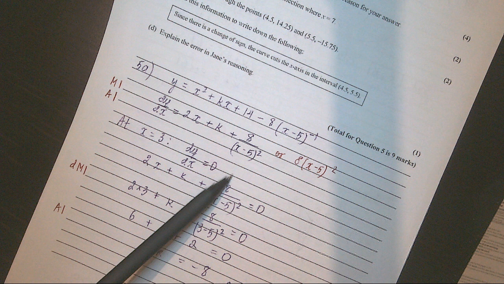And finally, they considered that that maximum has to be in the first quadrant, and when it wasn't, you were losing 1 mark. All right, please be careful.